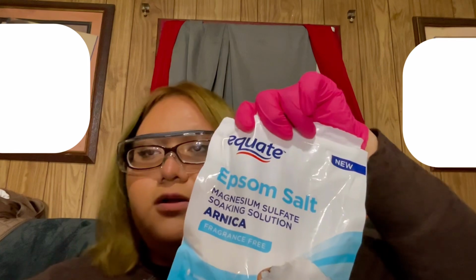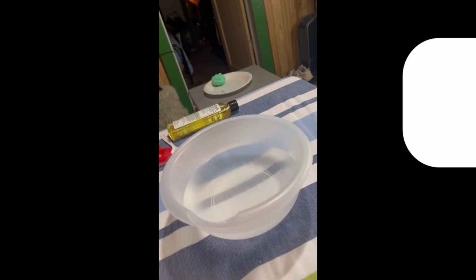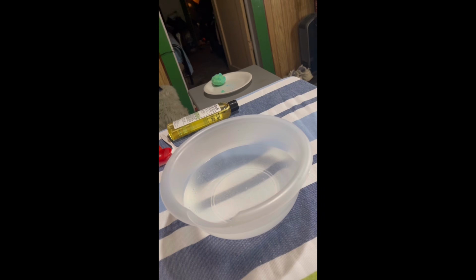In my case, I will be using a moisturizing body oil, as well as Epsom salt, and we will also be using water. Now let's take a look at what happens when a finished bath bomb is placed into water.